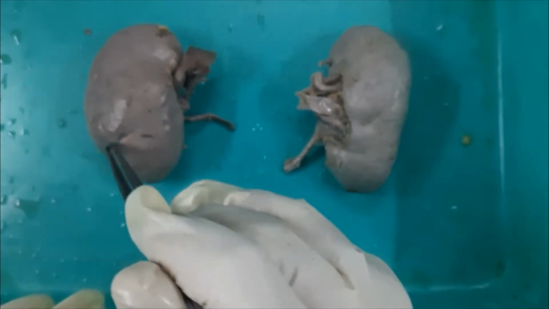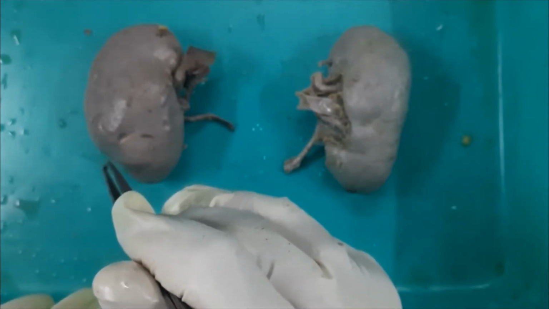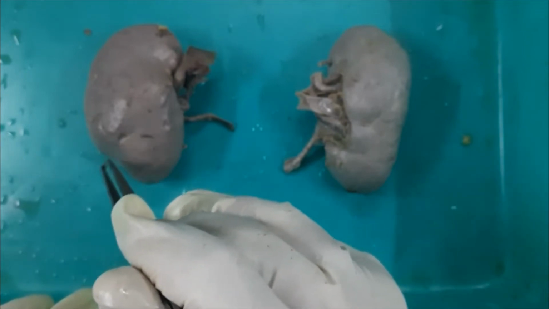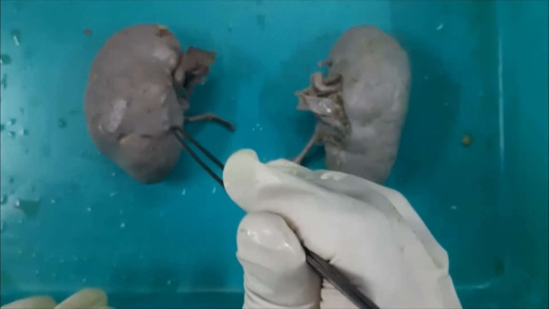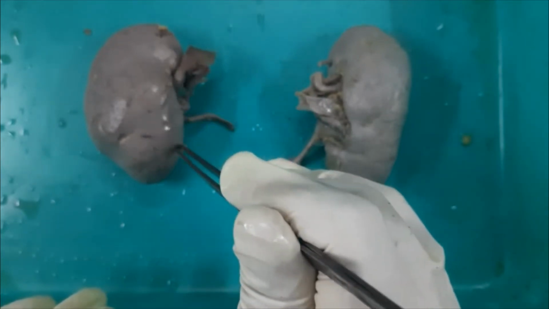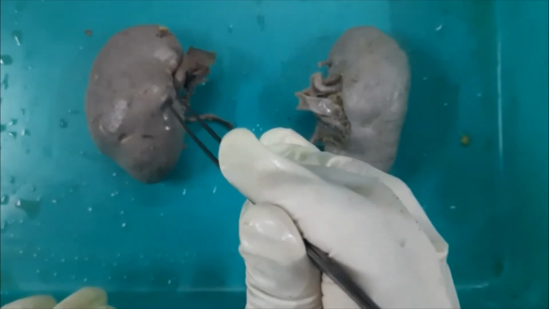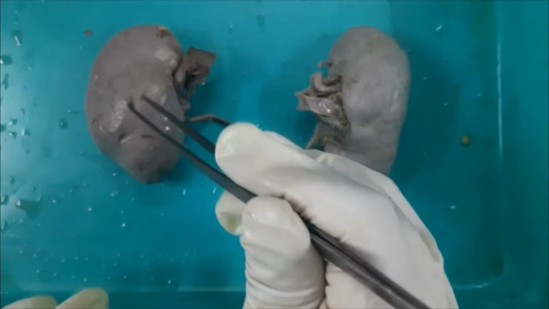And then down below, where this depression is seen here, it will be the colic area, that is, the right colic flexure will lie here. But here the medial border of the right kidney, where I am just moving my forceps, is in relation to the duodenal area.